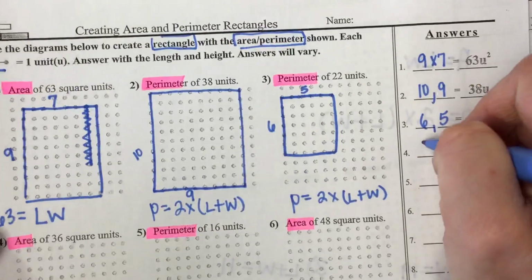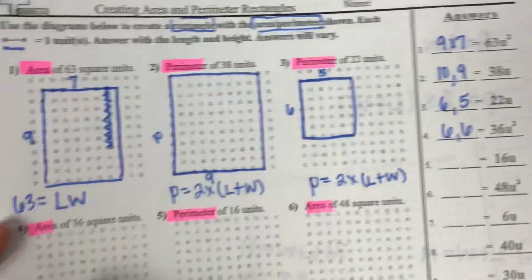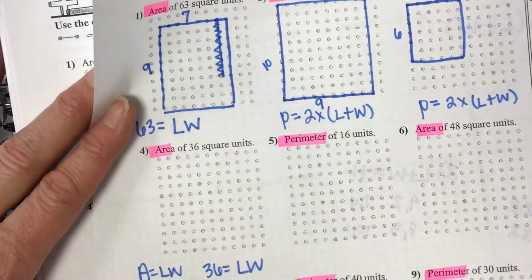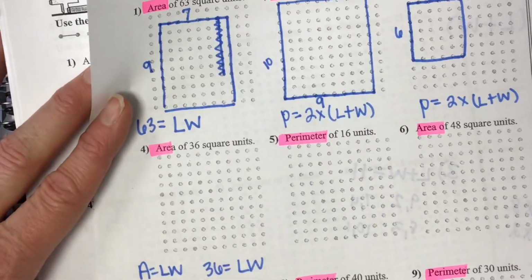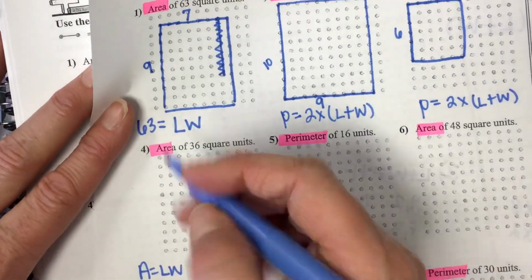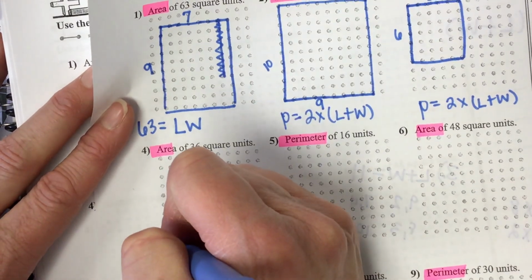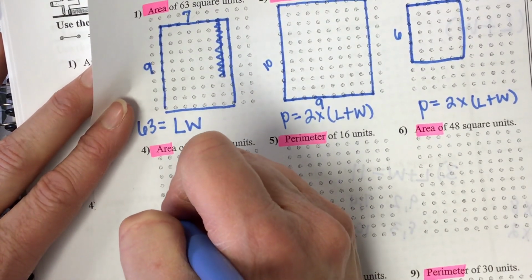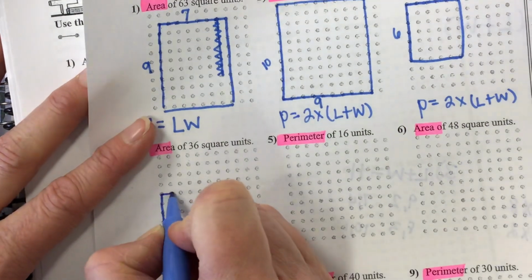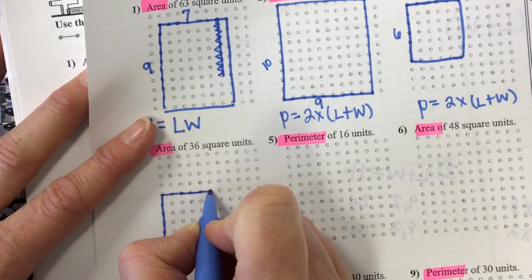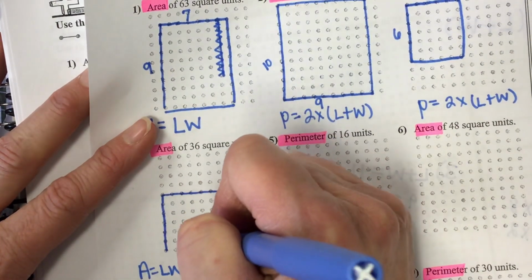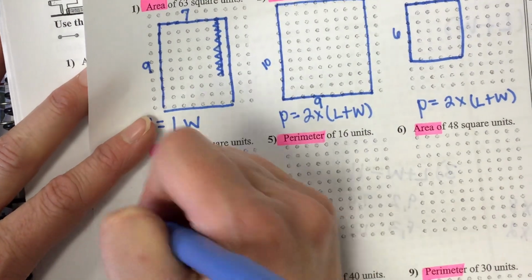I think that's going to be our best one for the size of the grid that we have. 12 and 3, 1 and 36, 2 and 18, but those aren't going to fit. So, 1, 2, 3, 4, 5, 6. 1, 2, 3, 4, 5, 6. Label the length and width.